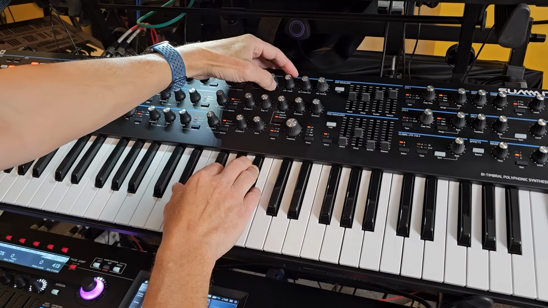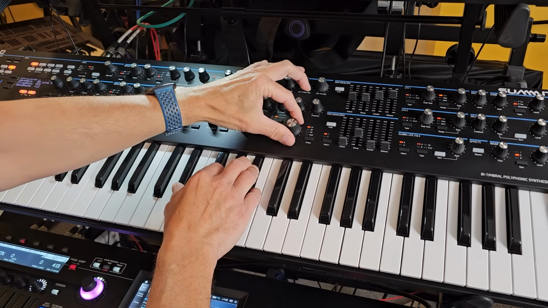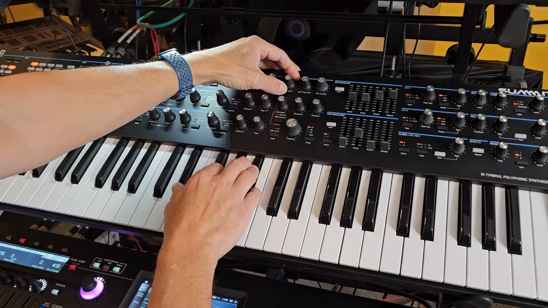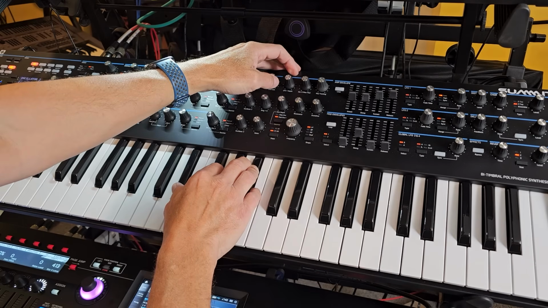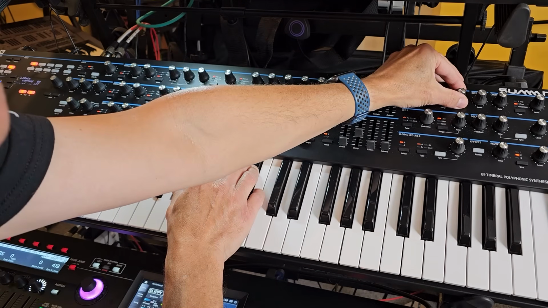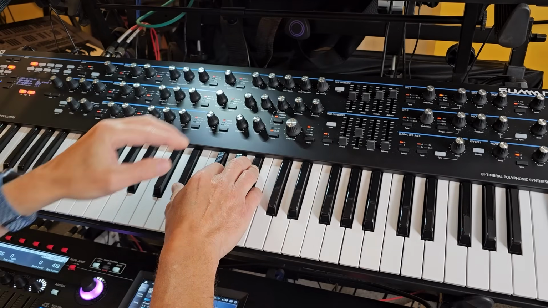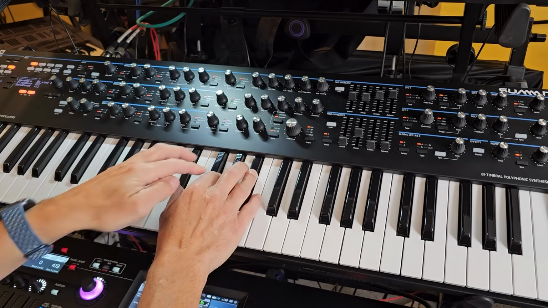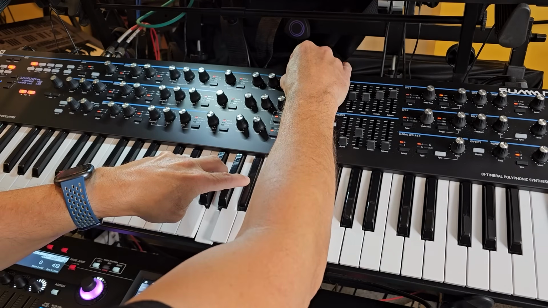Okay, so now we'll reduce that depth so we don't have so much happening there. Just give it some swell. Maybe a little faster than that. All right, I think I like that.